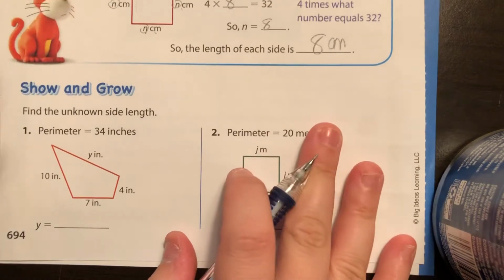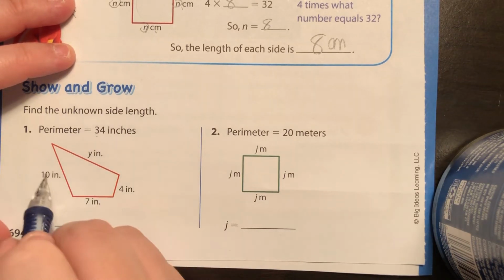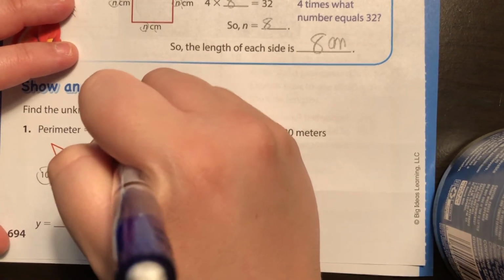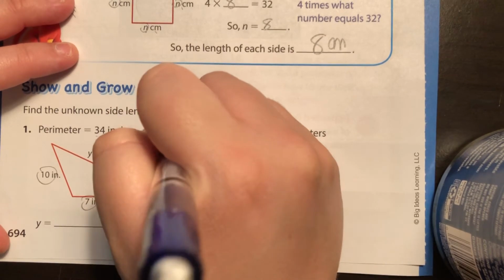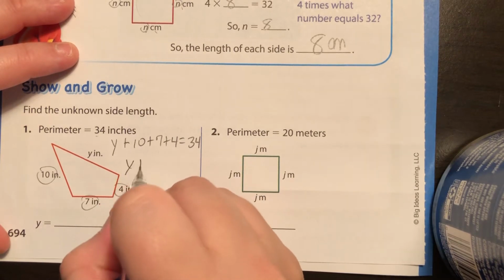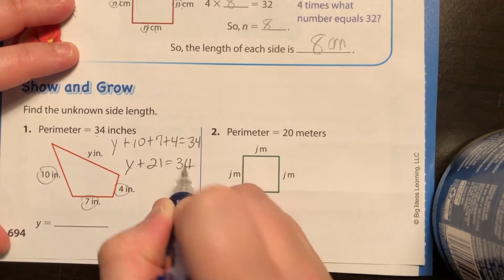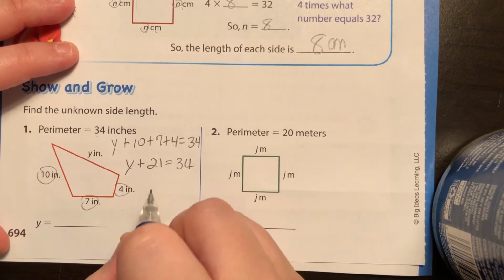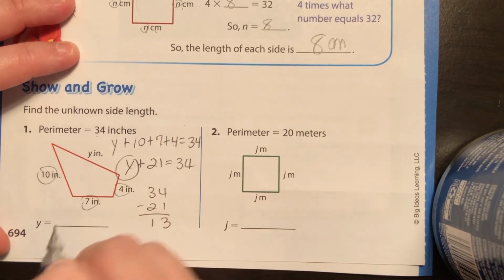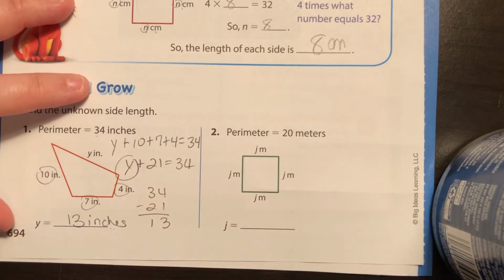Alrighty, let's go to the 2 on the bottom. So right now they tell you that the perimeter of this shape is 34 inches, and they gave you 1 side, 2 sides, 3 sides, and Y is the side that you don't know. That means that Y plus 10 plus 7 plus 4 has to equal 34. Add the numbers you do know. So 10 plus 7 is 17. 17 and 4 is 21. So then do the inverse operation. That means subtract 34, take away 21, you're left with 13. So that means that Y must be 13 inches. Always include the unit of measurement, okay?